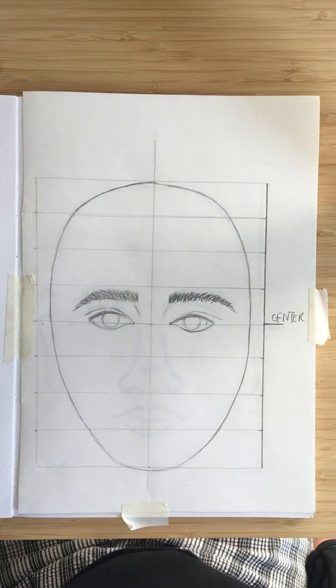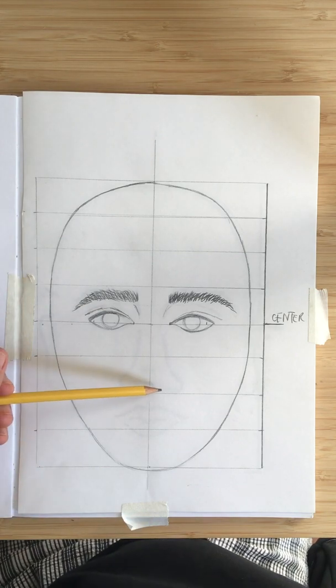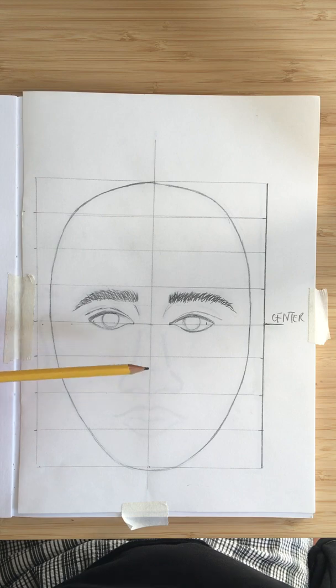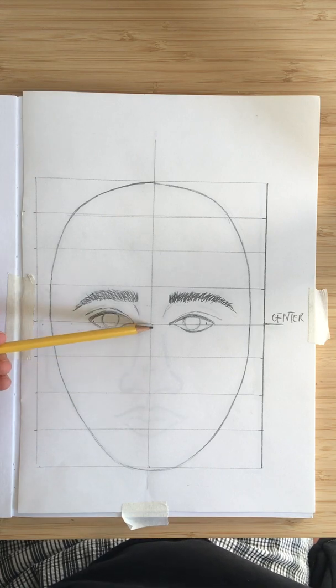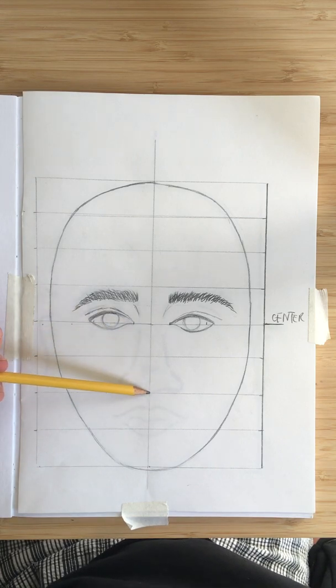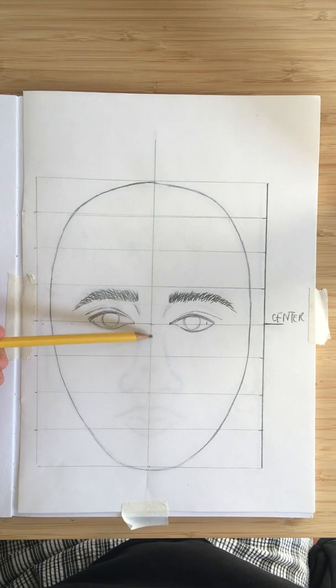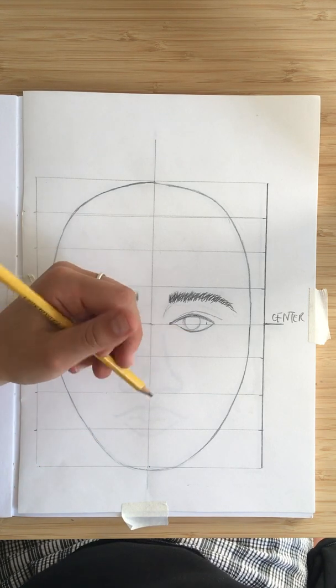So next up, I'm going to draw the nose, and the end of the nose is going to be on 2 lines down from the eyes. So 2 lines up from the bottom of the chin and 2 lines down, so that's where the end of the nose is going to be.